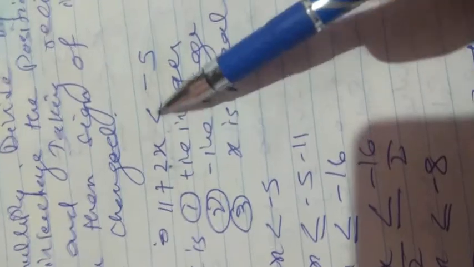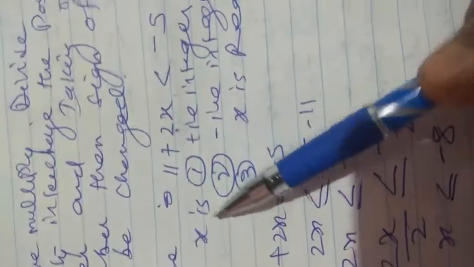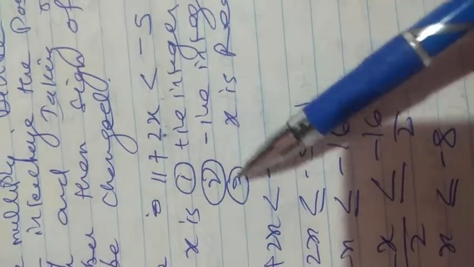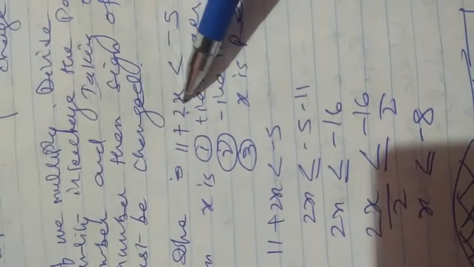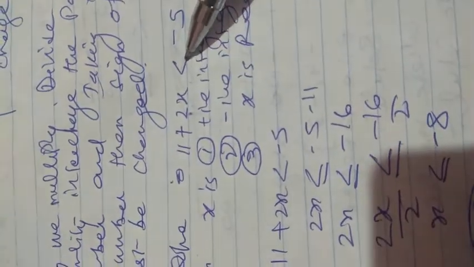Now, by using these rules, how can we solve the problem? Solve 11 plus 2x less than minus 5. We have three cases: when x is a positive integer, when x is a negative integer, and when x is a real number. So how can you solve it? We can just assume it with the equal sign.